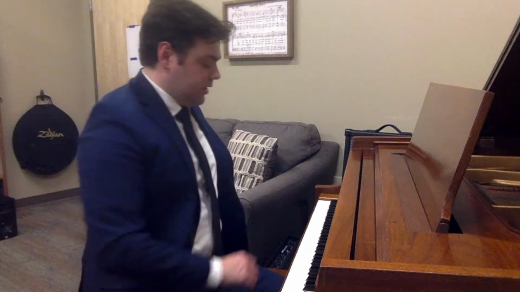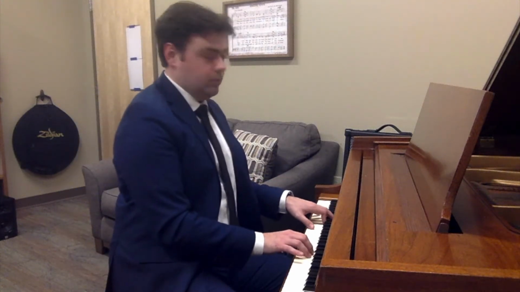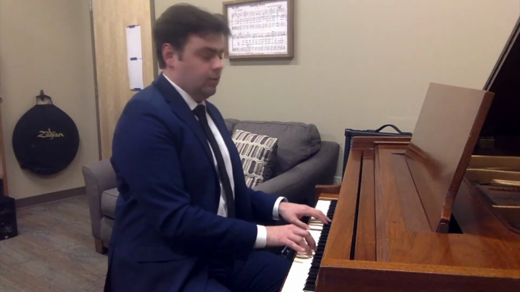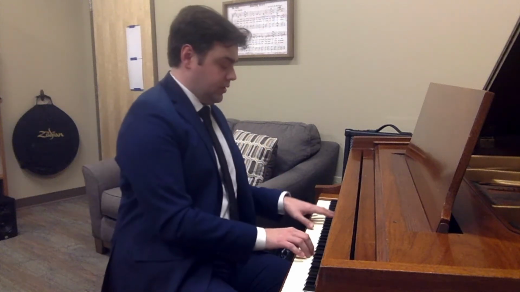The next term is time. And time can also be referred to as rhythm. That's just how is the song organized. This can be the speed of it. This can be, does it sound like it's in 4? Does it sound like it's in 3? It can also refer to how fast or slow it is.